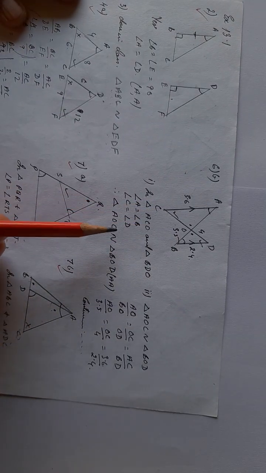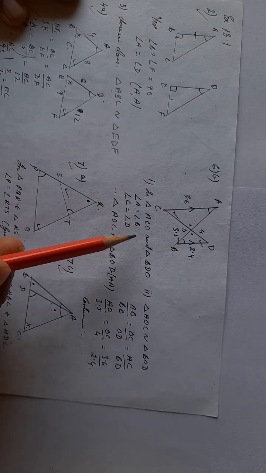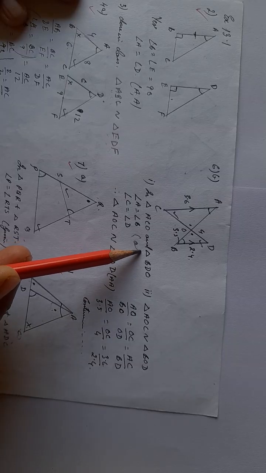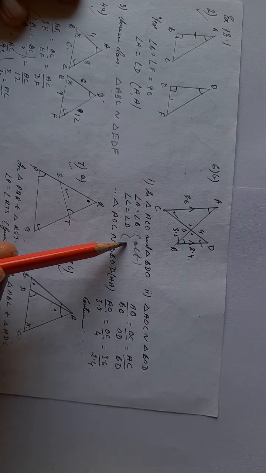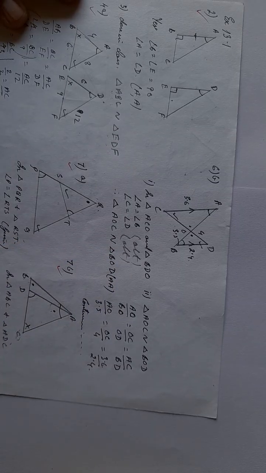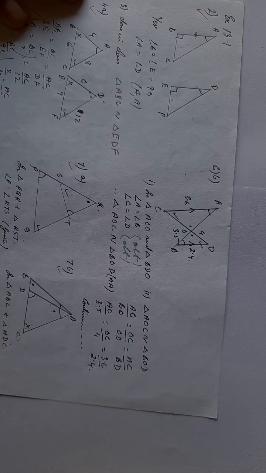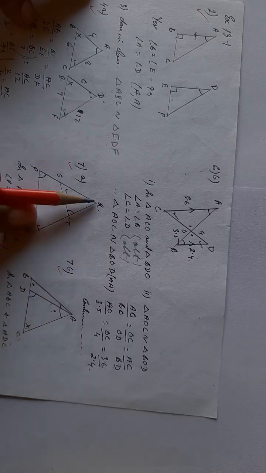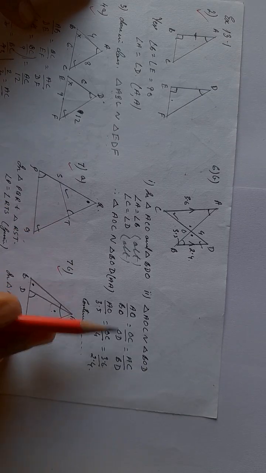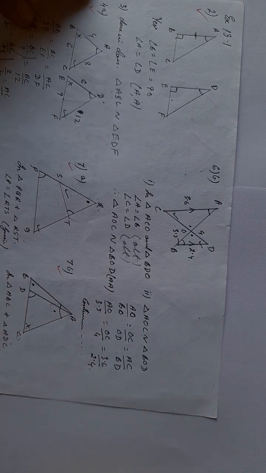The first part is similarity, angle that equals angle that. Of course I haven't written over here alternate. Alternate must be written. Fine, right? The reason must be there. Therefore the triangles are similar. Put it in order. Write the ratio. Get the values.